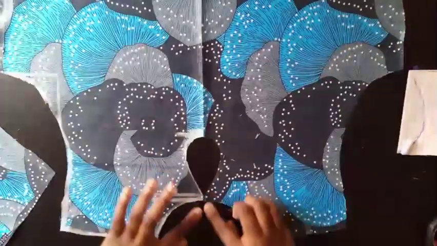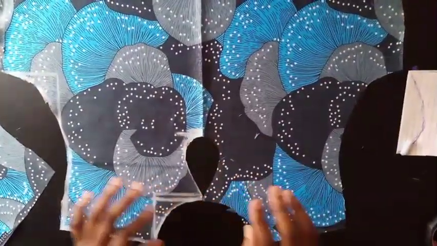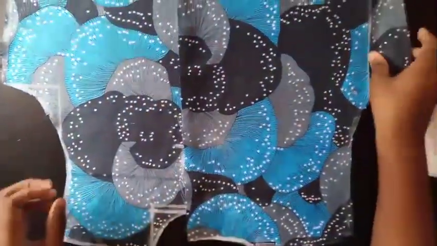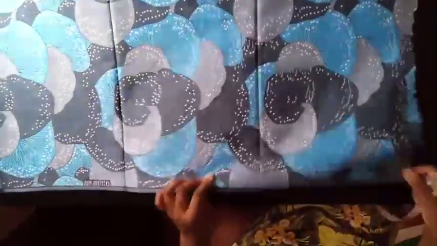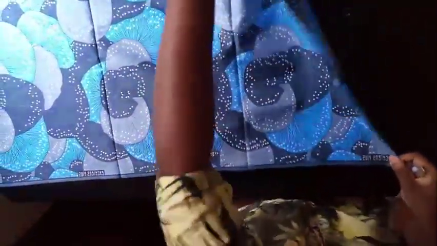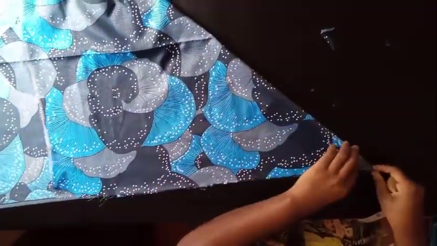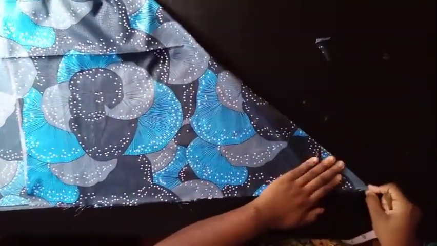So guys, this is what it looks like at the moment. And this is my back panel. So now we are going to cut the sleeve. So guys, this is what it looks like. So to cut my flutter sleeve, I'm just going to fold my fabric this way, like make a triangle with it, and then the next thing I'm going to do is to check my armhole divided by 2.